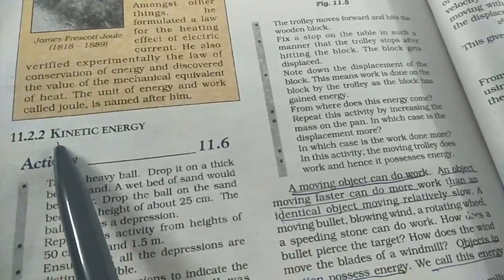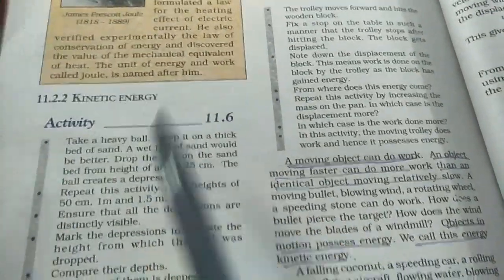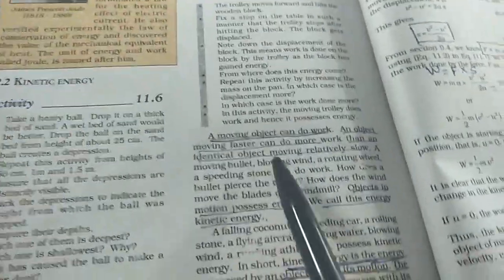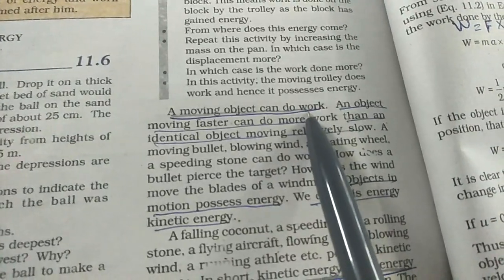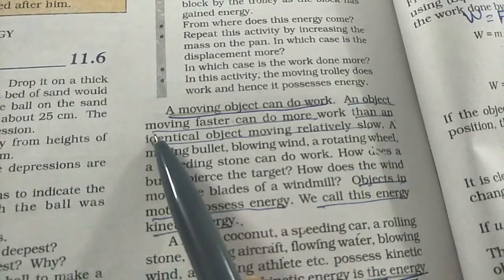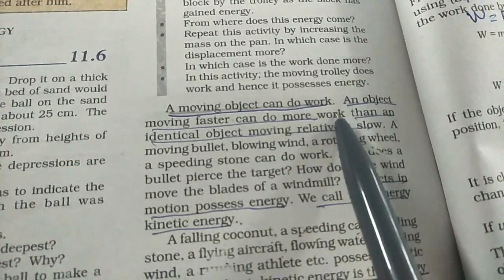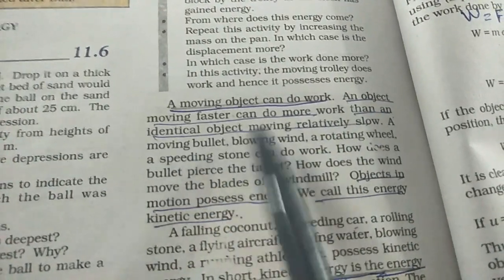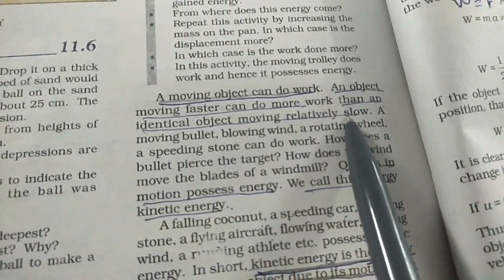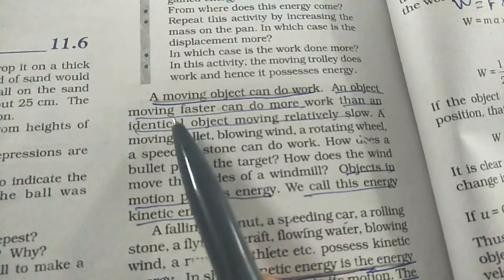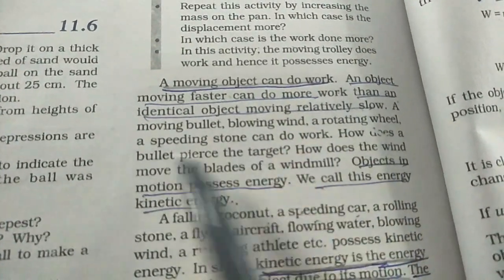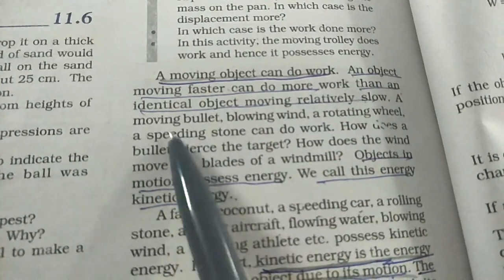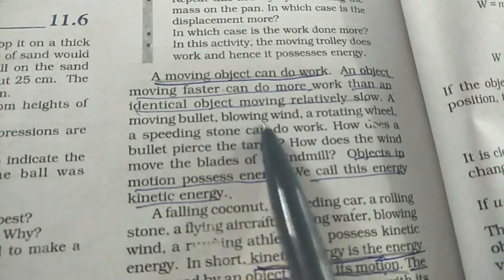Students, we will start with the next topic, that is kinetic energy. Okay, we can all just go through these two activities. I'll start from here: a moving object can do work, that we have seen already, and the object that is moving faster will do more work than the same object moving with relatively slow speed. So if you have more speed, the work done will be more, and if you have slow speed, then the work done will be less. This we all know, and these are some examples of work done with a speed.